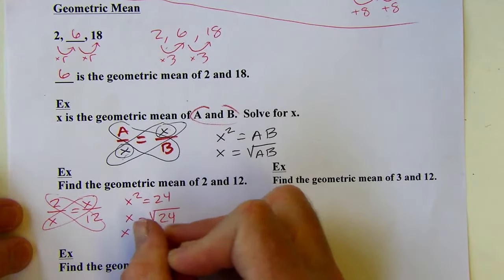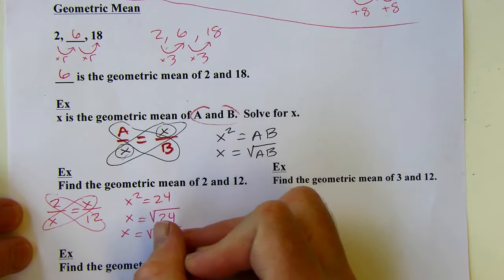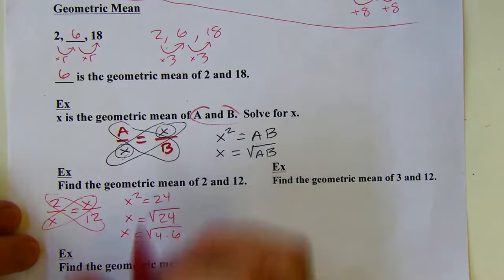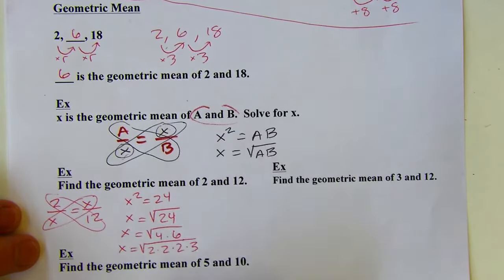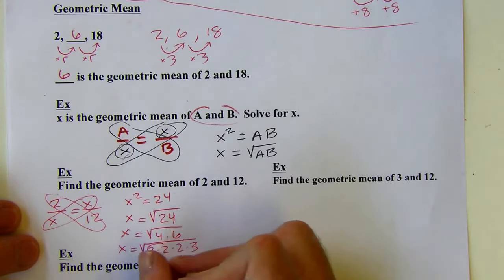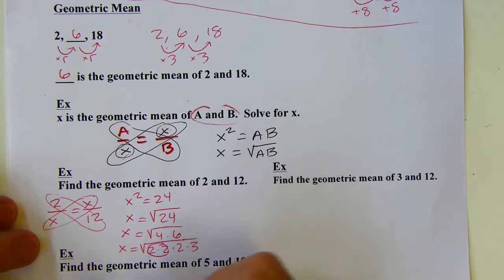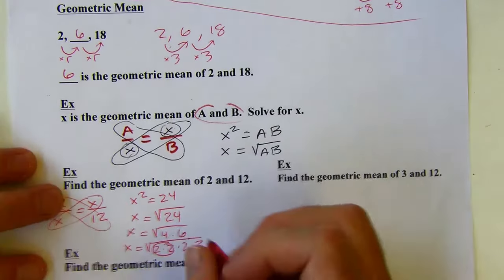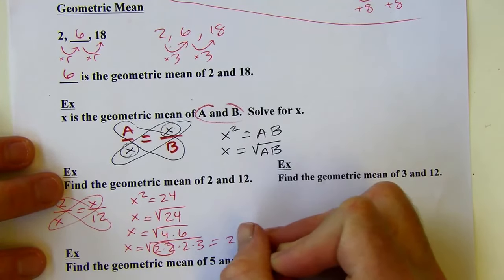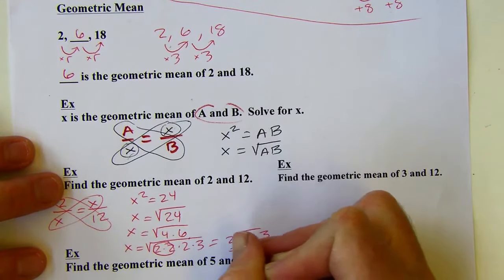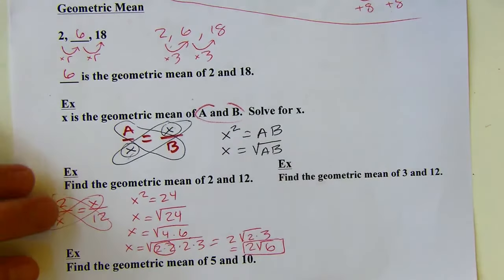So I'm breaking up the 24, so I don't know, 4 times 6, right? I'm looking for twins here. I can break up the 4 into 2 times 2. I can break up the 6 into 2 times 3. Okay, and then anytime you have a pair of twins, yeah, there's 3 2's, but the twins are going to make a jailbreak, right? One of them is going to get out, the other one won't. But then those two are going to be stuck in there, so I got 2 times 2 times 3. I multiply it all together, 2 root 6. So 2 root 6 is the same as root 24, okay?